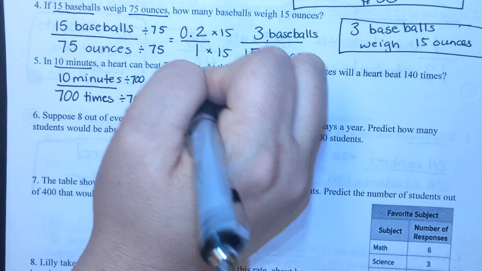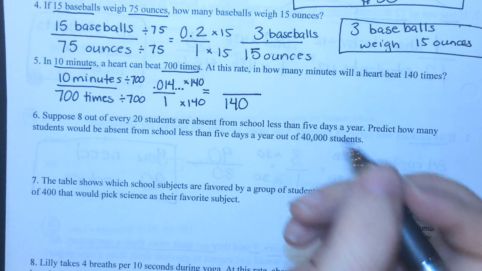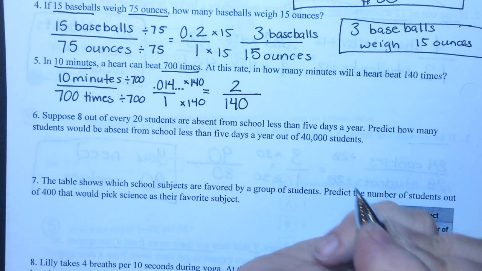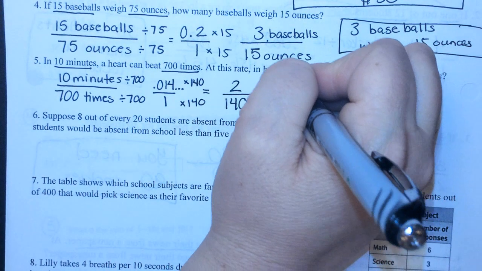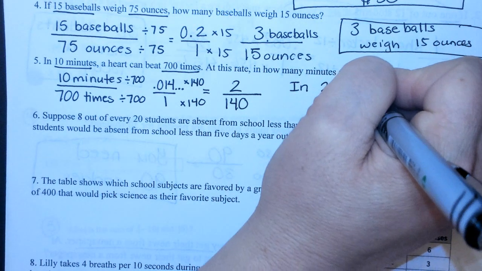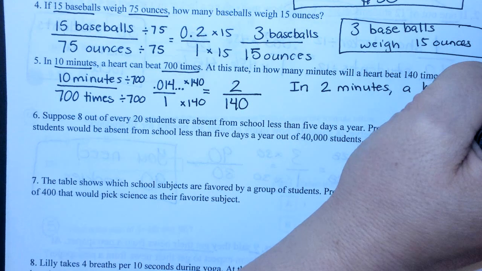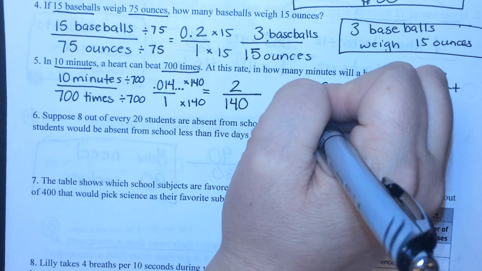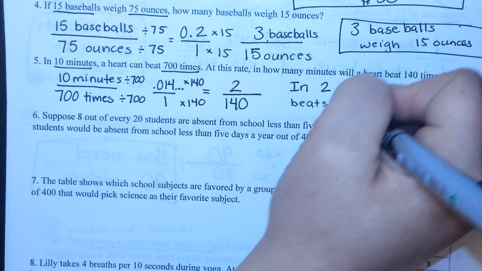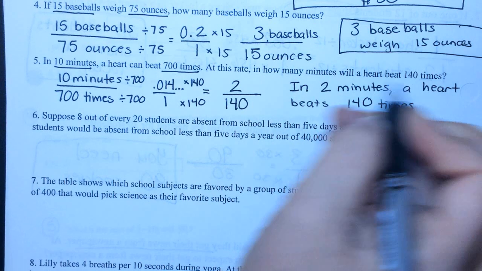All right, and then what am I going to do? Times 140. Now remember, make sure you keep that old answer in the calculator. And what am I going to get when I multiply it by 140, Mary Webb? 2. So, in 2 minutes, a heart beats 140 times.